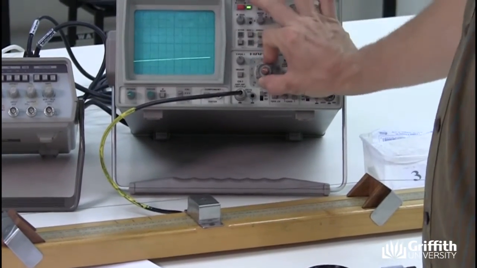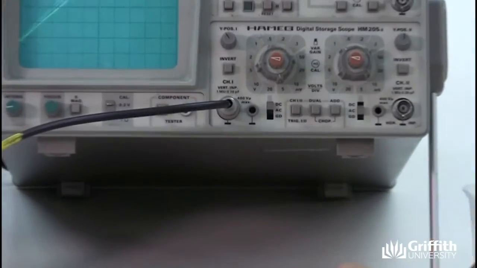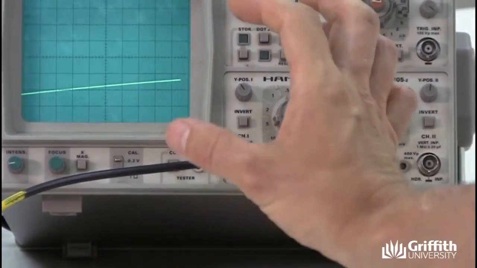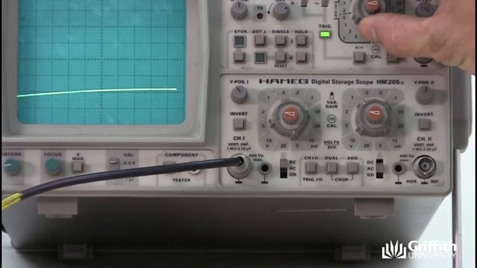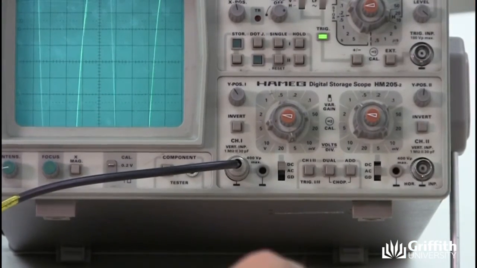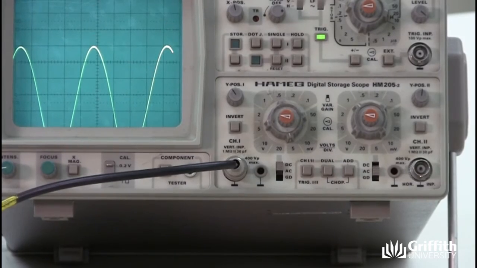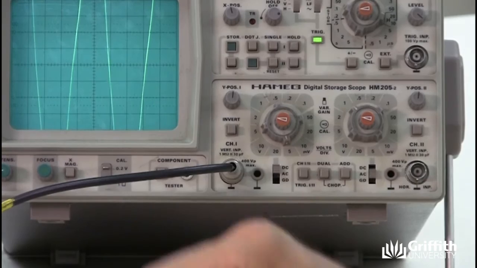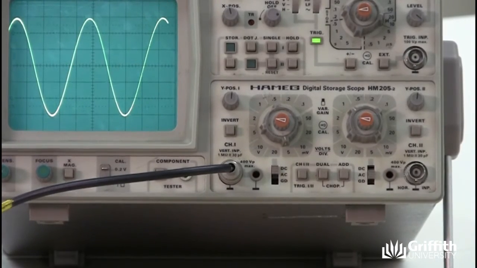So this division, we can turn it right up. You can start to see a signal there. Now obviously our time division is different as well, so we're going to have to change that until we get a wave on the screen like this. You may need to adjust the Y position until it's centralized. And you can see the wave decaying like that.